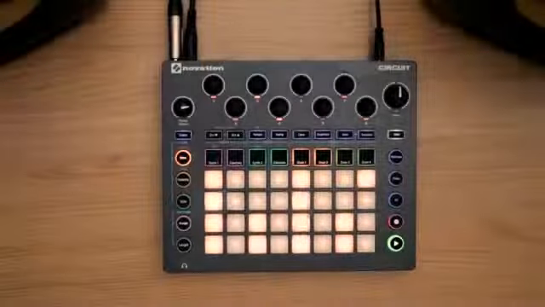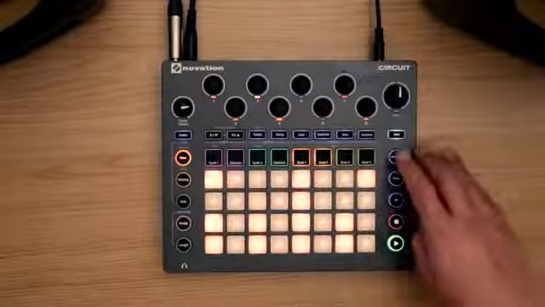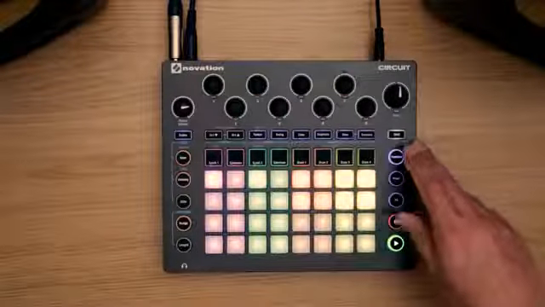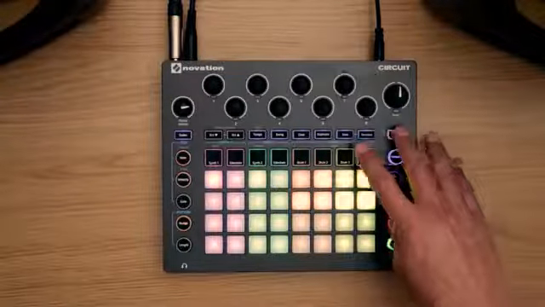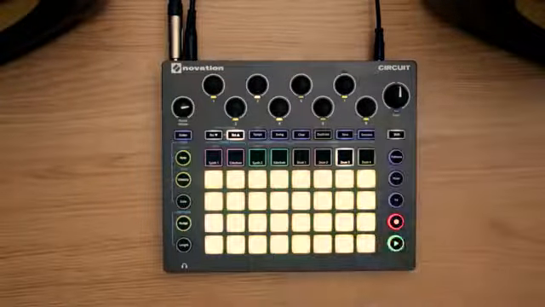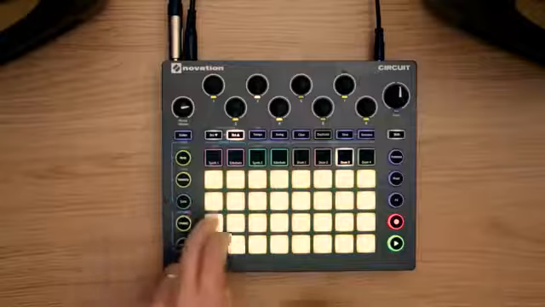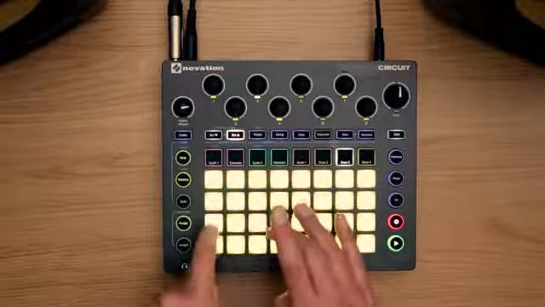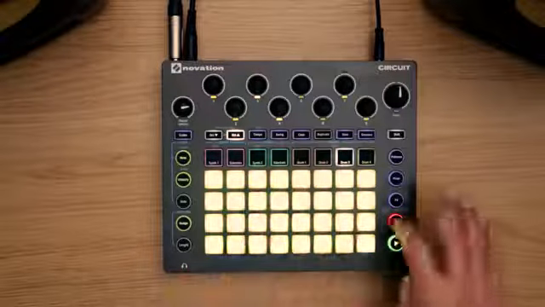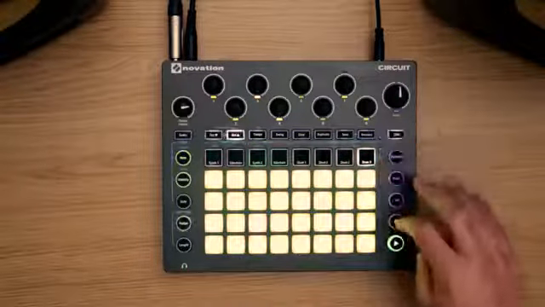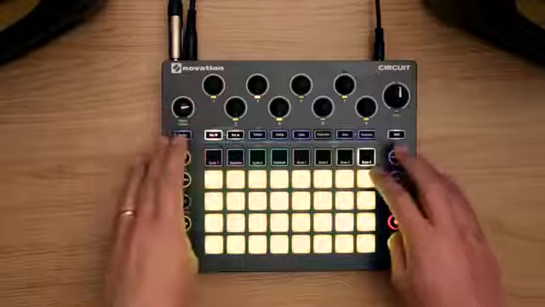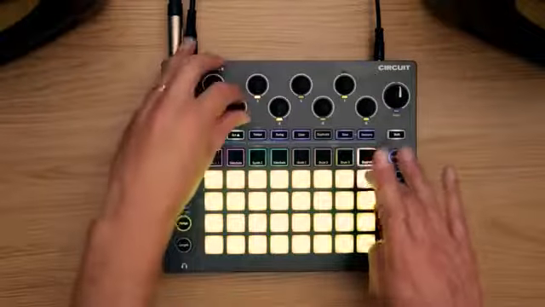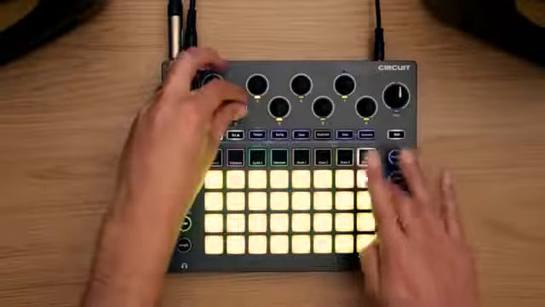So I've already created a 4-bar drum and bass beat. So let's go to drum 3 and add a bit more percussion. Now let's go to drum 4 and record in a bass line. Let's add a bit of pitch automation too.